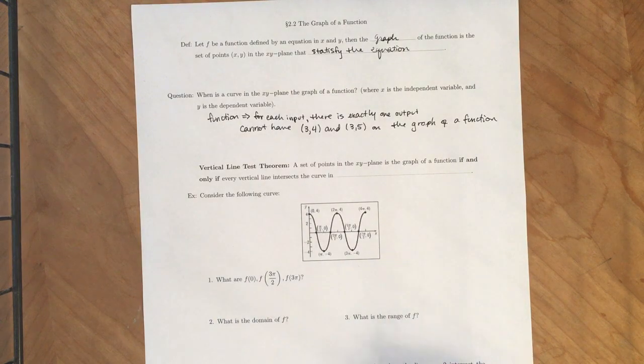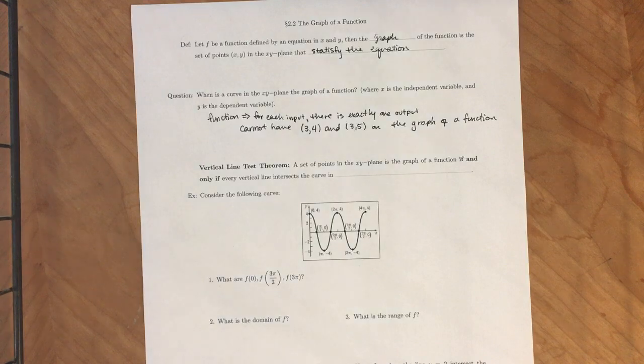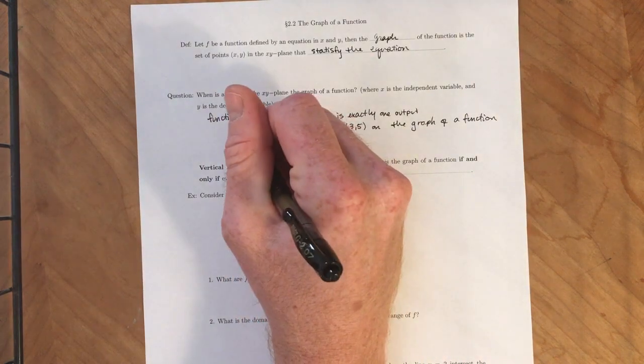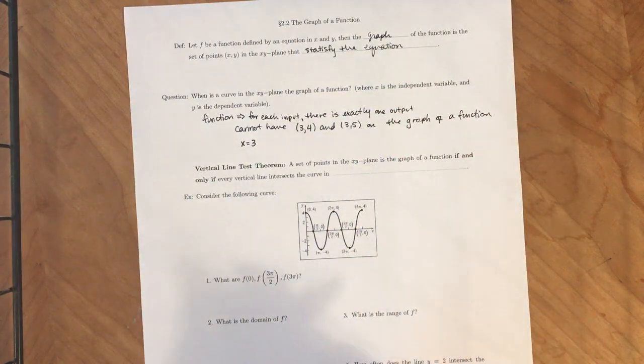Thinking about that a little bit deeper, if there is a point 3, 4 on the graph of a function, then at no other time can the vertical line x equals 3 hit the actual curve that's the graph of a function.